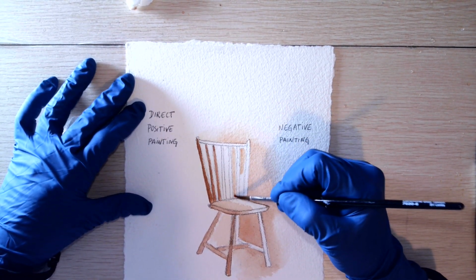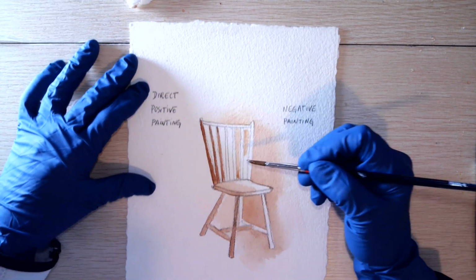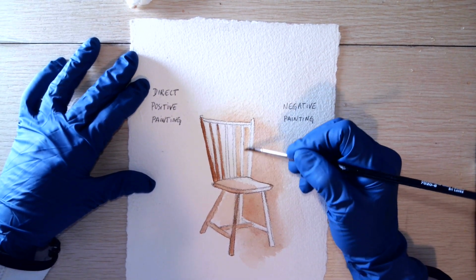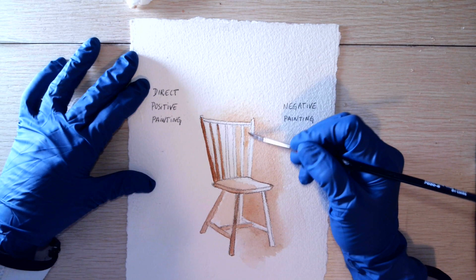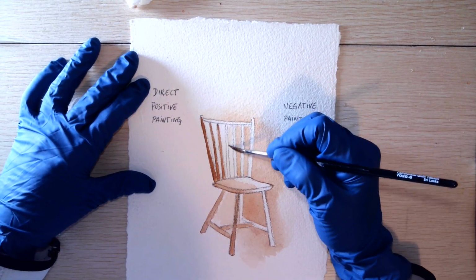And instead of painting the chair, again I'm painting the space in between.